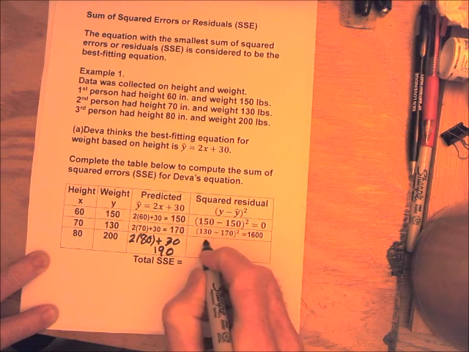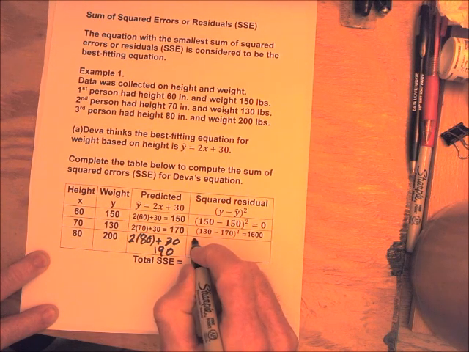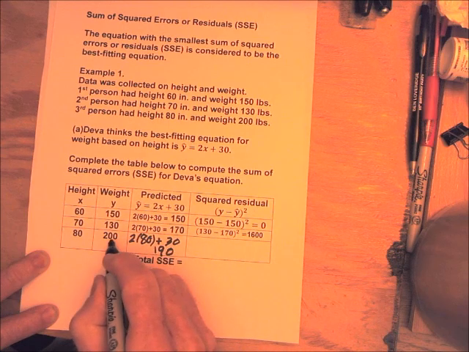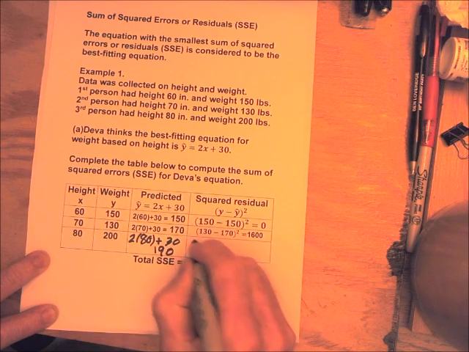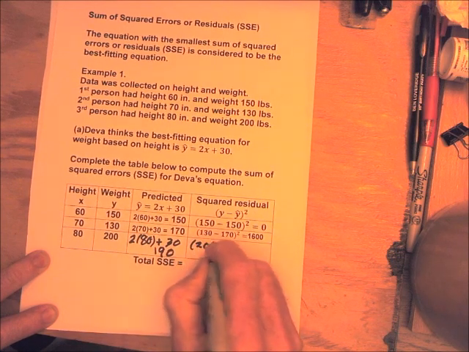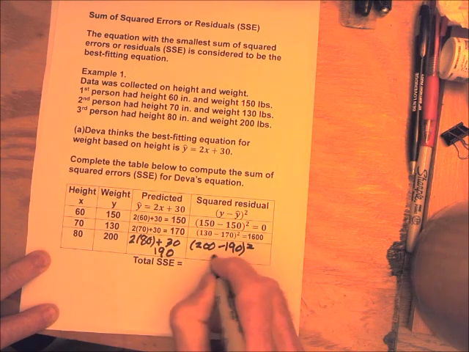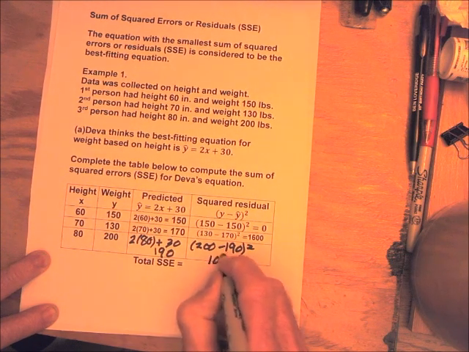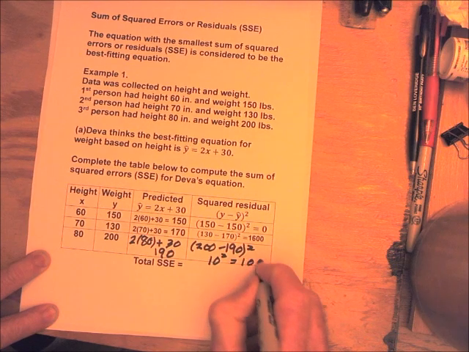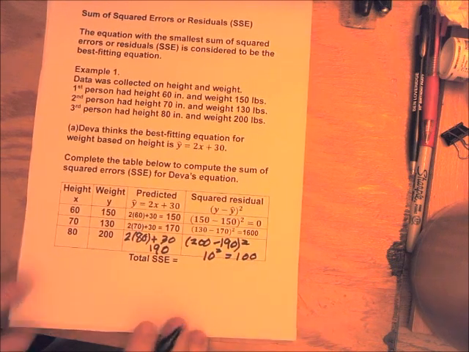So then the squared residual, or the squared prediction error: the actual weight was 200, so 200 minus 190 squared. 200 minus 190 is 10, and 10 squared is 100. So the squared residual for the third person is 100.